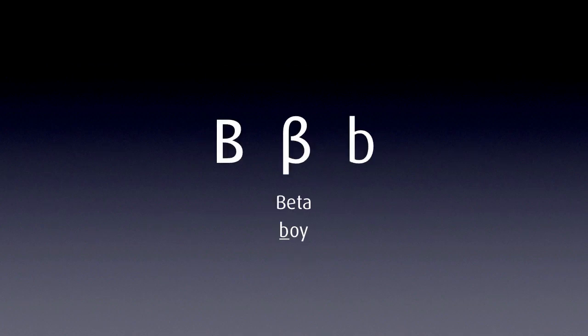Next is beta. The capitalized form of this Greek letter looks like the capitalized form of the English letter B. In the middle is the lowercase form of beta, and then to the right is the transliterated form. Beta makes a B sound, as in boy.